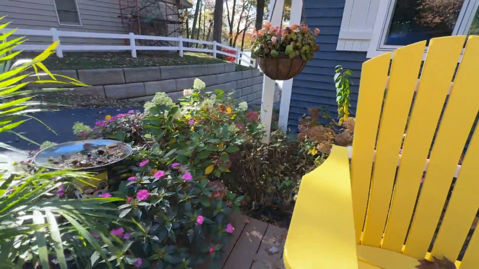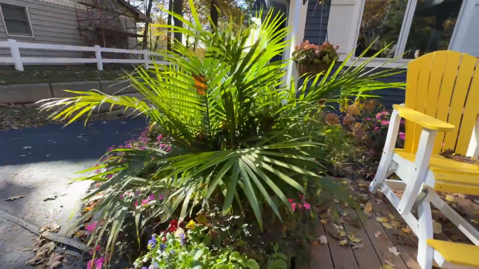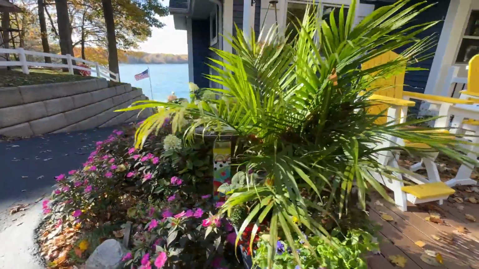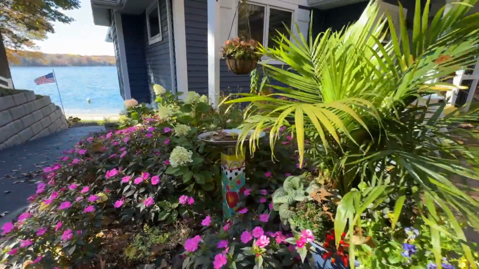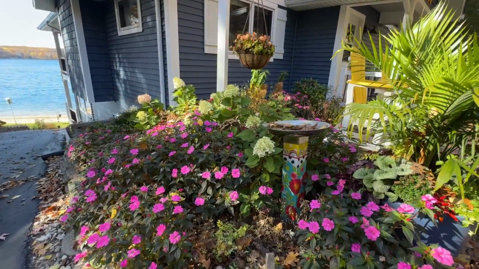So if there is a plant you just love and want to try in your garden, try planting it next to your house, because that is more than likely going to be one of the warmer or warmest spots in your garden.